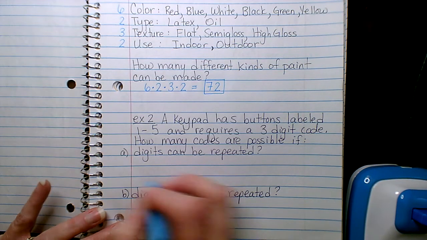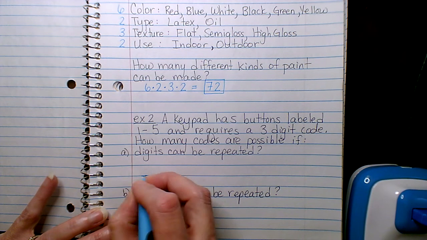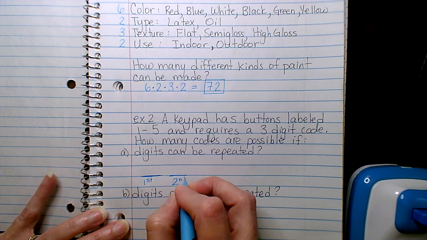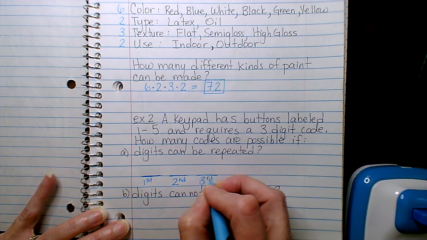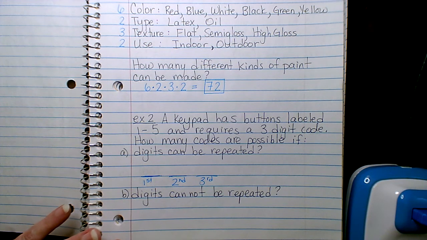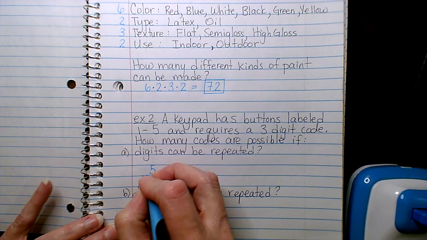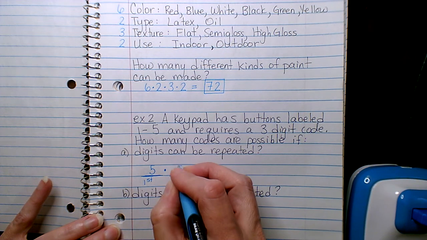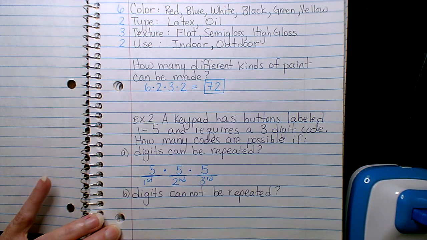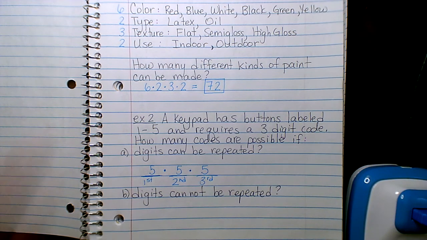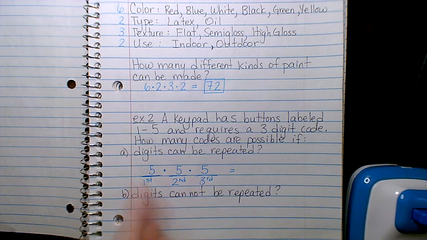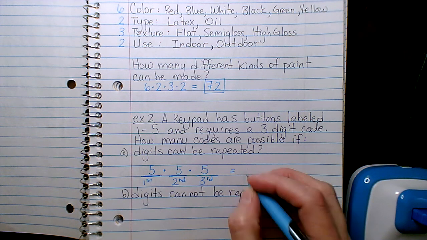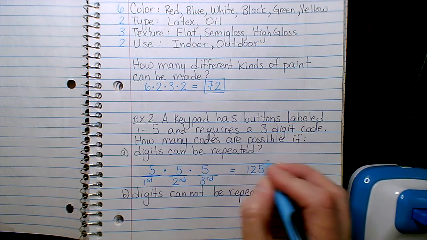Alright, so we've got a 3-digit code. So let's say that this is the number of choices for the first digit, there's the number of choices for the second, and that's the number of choices for the third digit. Each digit has 5 choices, the numbers 1 through 5. If they can be repeated, then you get 5 choices for the first, 5 for the second, 5 for the third. So we get 125 possible codes that are possible.